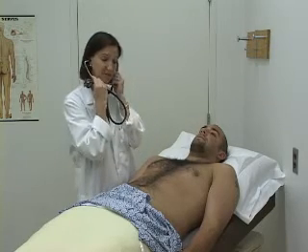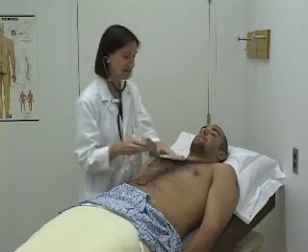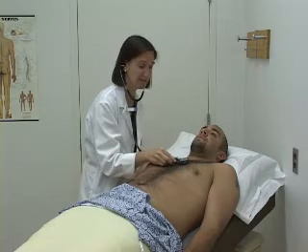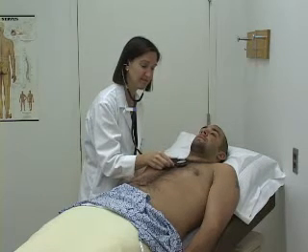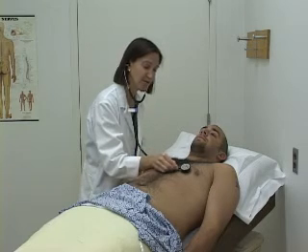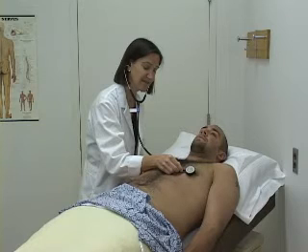You'll then switch from your diaphragm to your bell. Again, start in that third left intercostal space, or Erb's point. Listen fourth, fifth, move into the midclavicular line in the fifth.